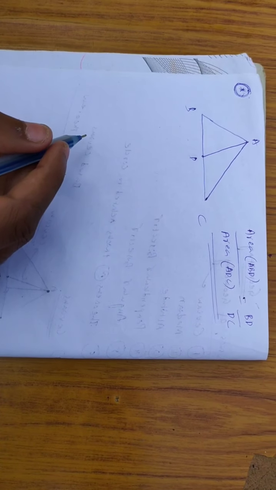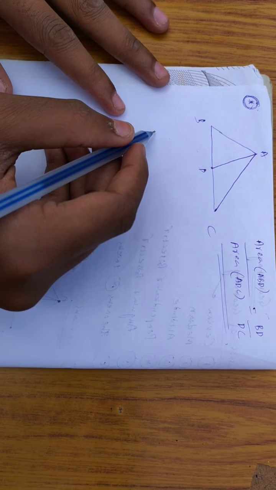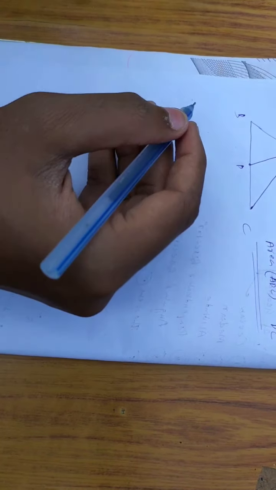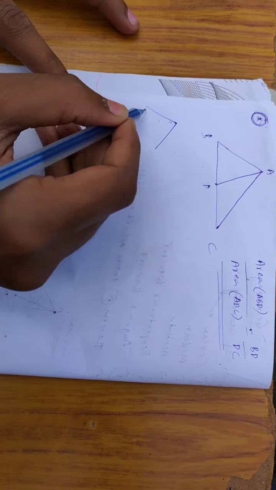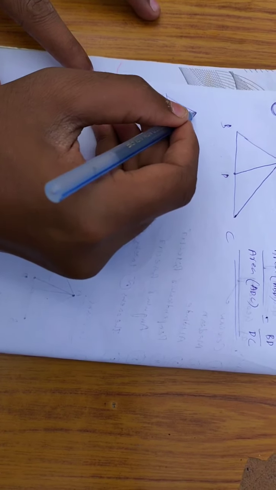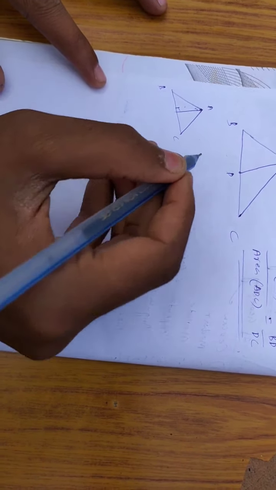Now let us prove this. If we draw altitudes in a triangle, in an acute angle triangle the altitude will be inside, like this, right?